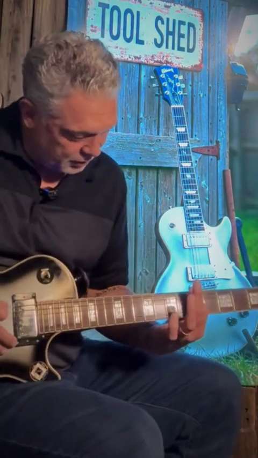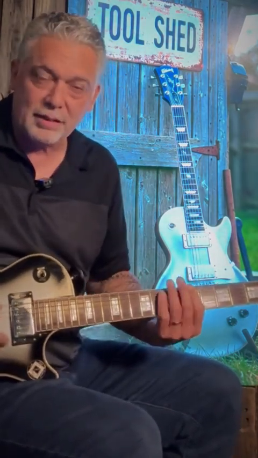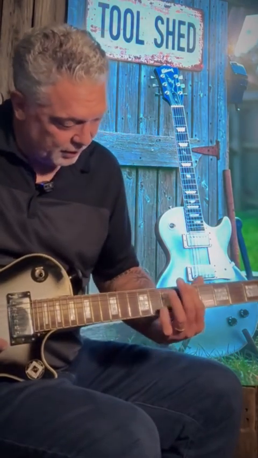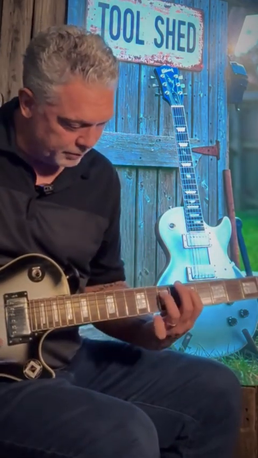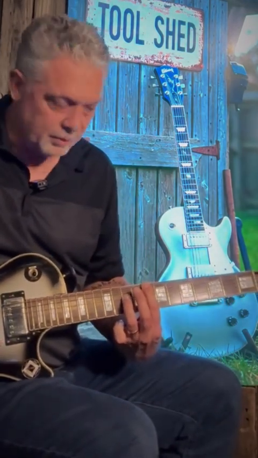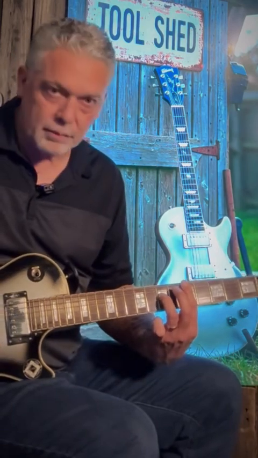There's the fifth again. G to D. D is the fifth of G. Then to the A. So let's do those 3 chords real quick in progression. See how nice that sounds, man? That's why it sounds so appealing to your ears, because it's called the perfect fifth for a reason.